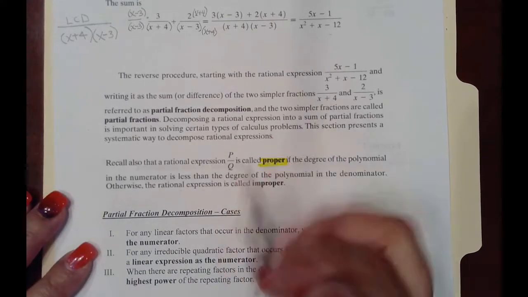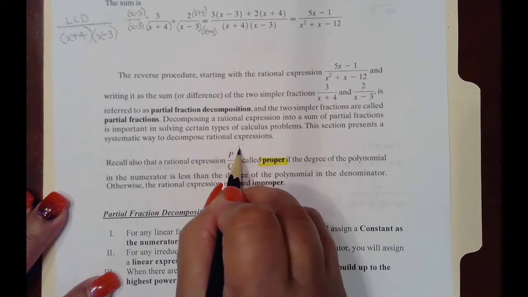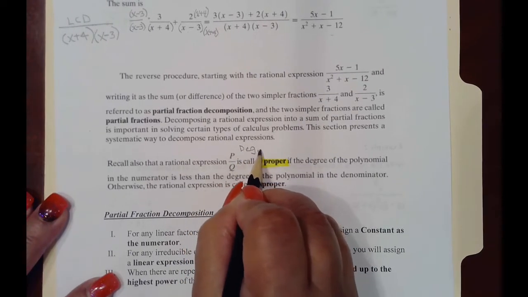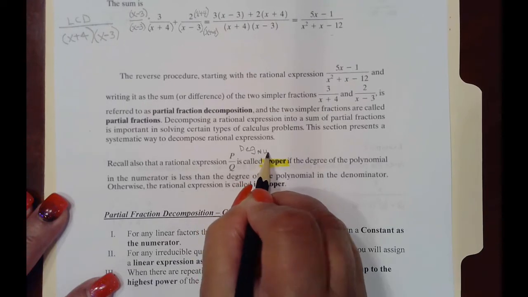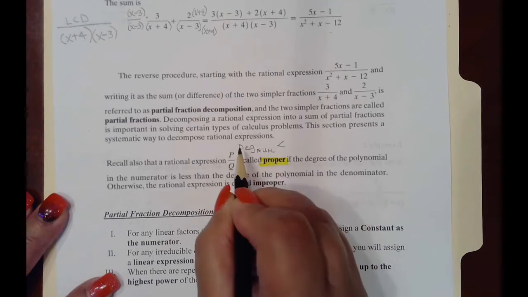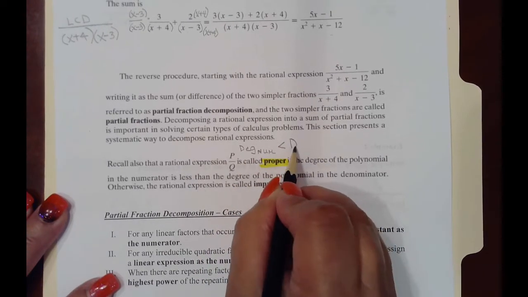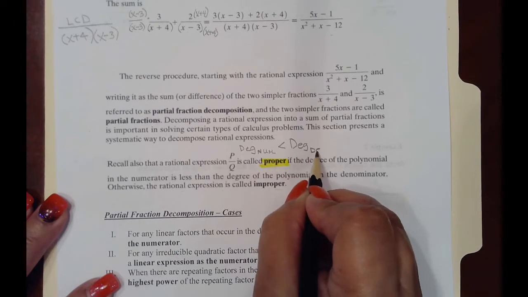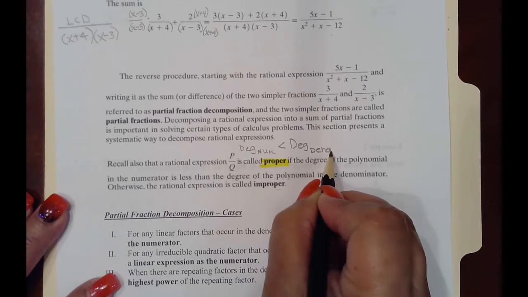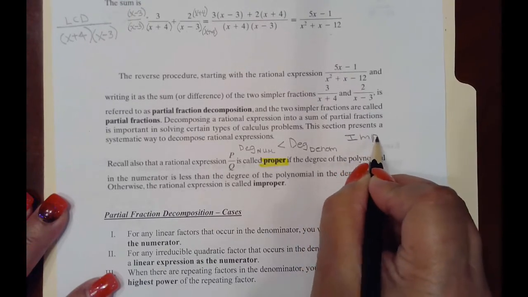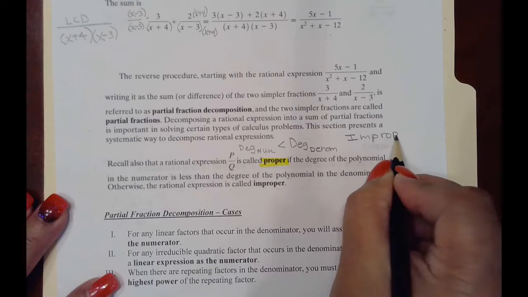So, I mean, you could write that in a little bit shorter way just to help you remember it. When the degree of the numerator, I'm going to put NUM for numerator, kind of like a little subscript, when the degree of the top is less than the degree of the bottom, which is called the denominator, then we call that an improper rational expression.